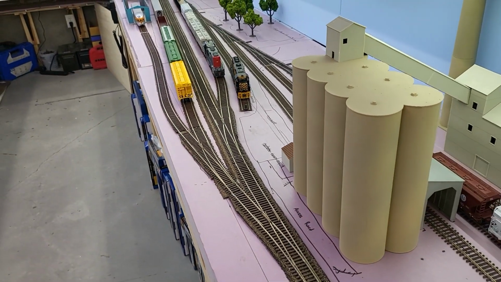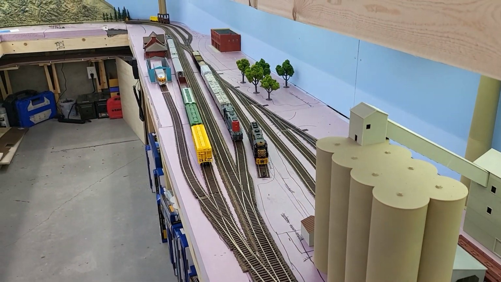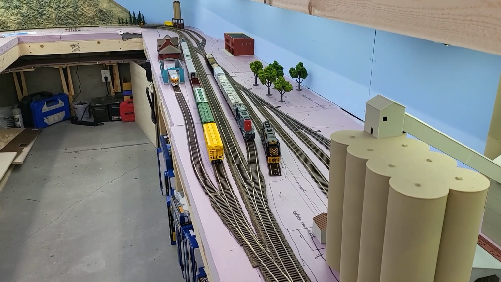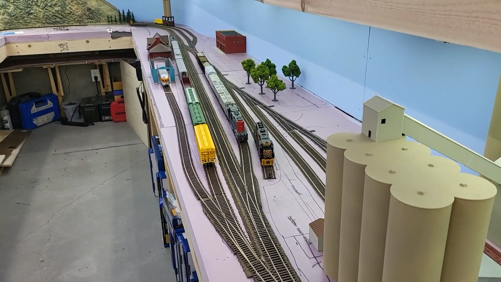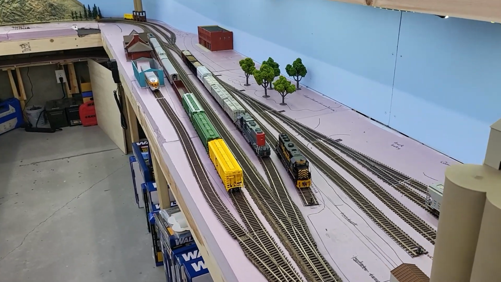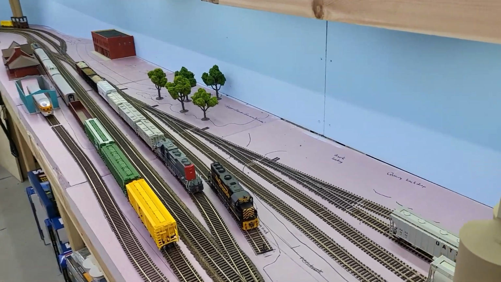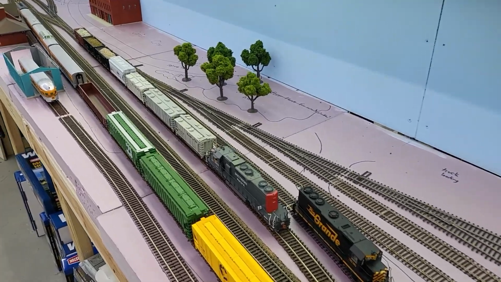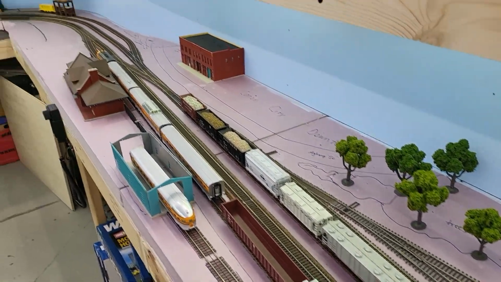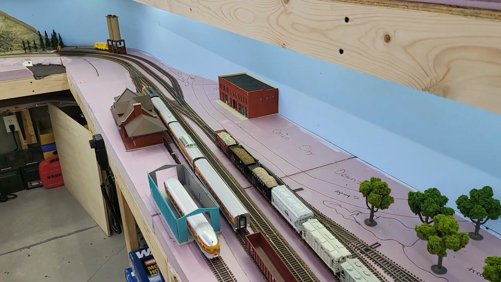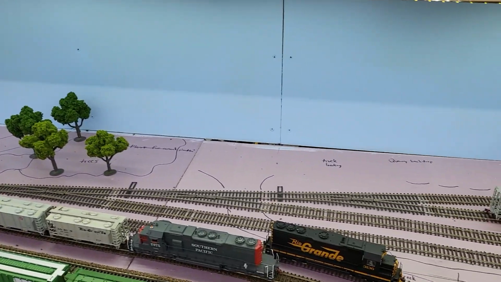In line with what I want to do with most of my layout, which is be able to carry out operations without fouling the main line as much as possible, I put this siding in place so that a train bringing local deliveries could pull off the main line, as you see this one here, and perform some switching functions for the industries on that end of Canon City and the Portland cement plant.